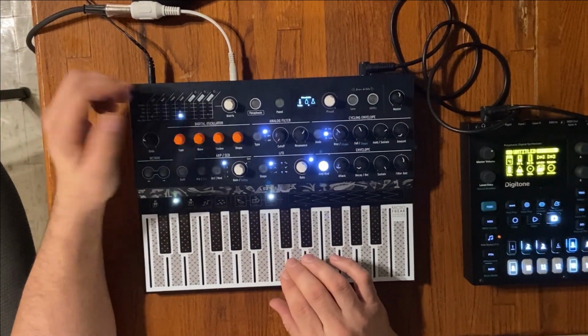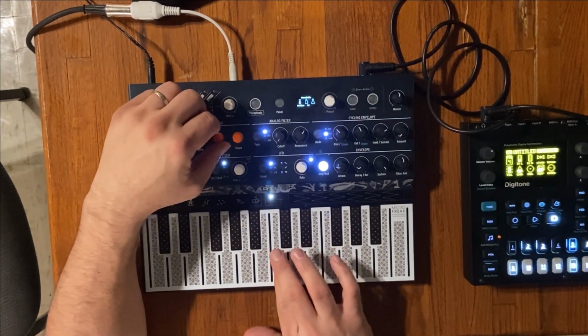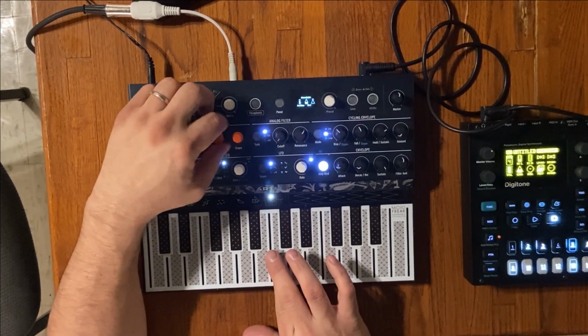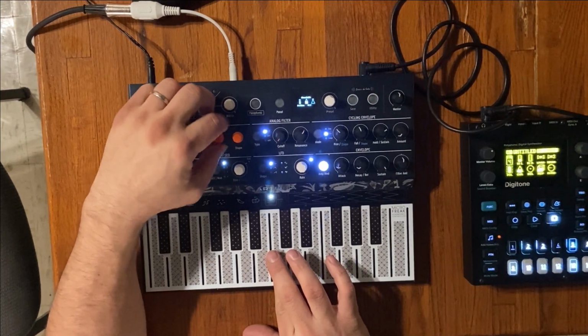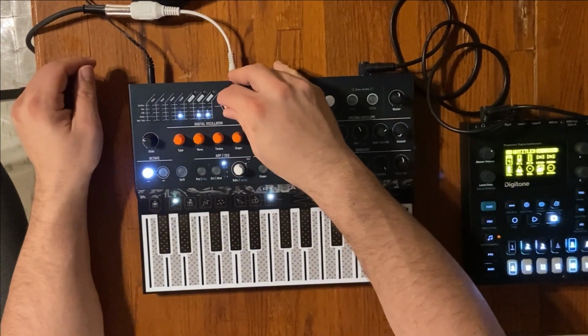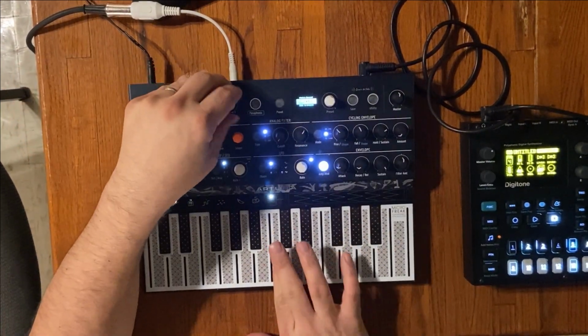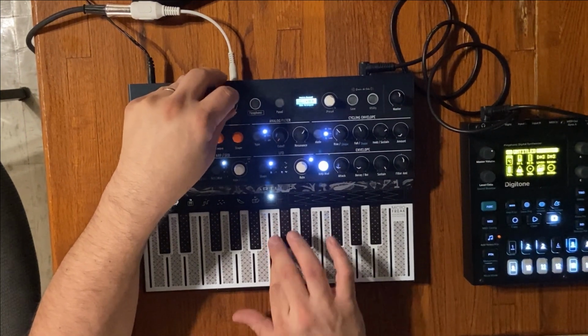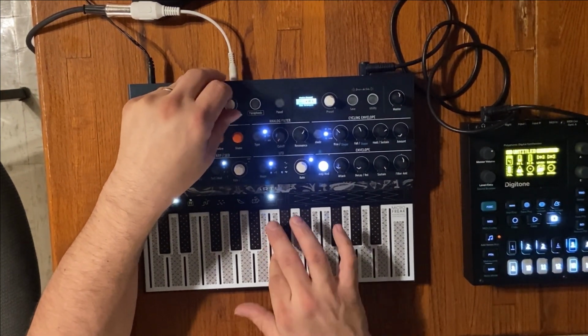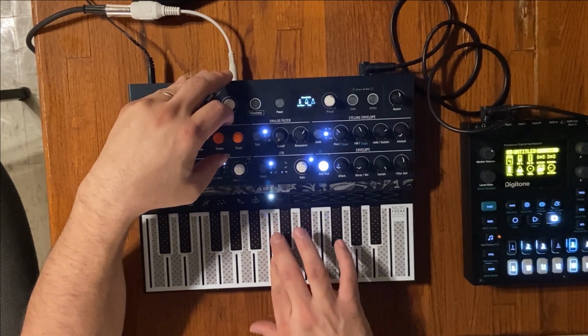Okay, and then we can scan our position through that wavetable. So I want to do that with pressure. Just the starting spot.